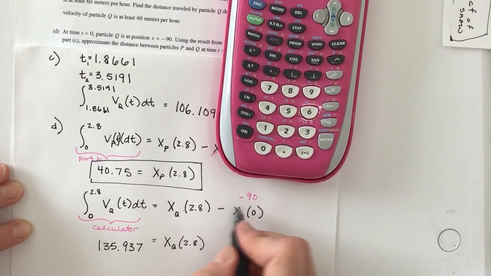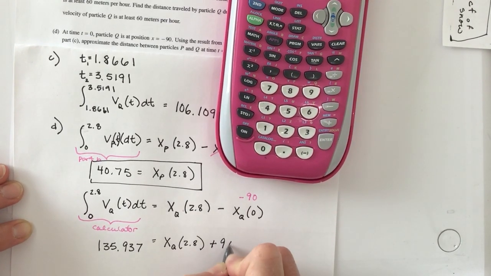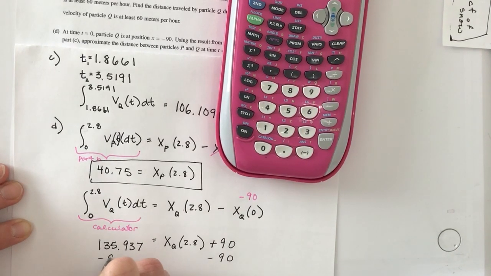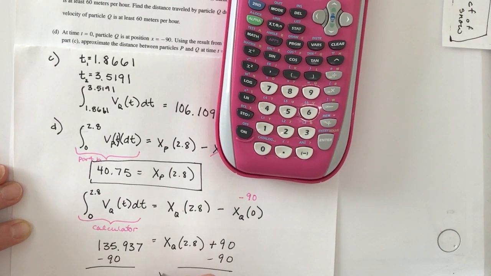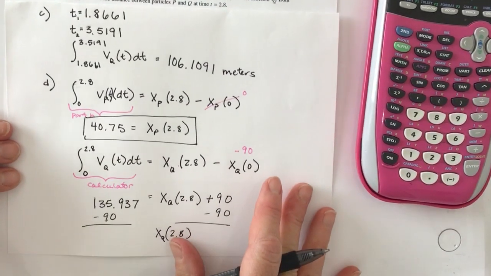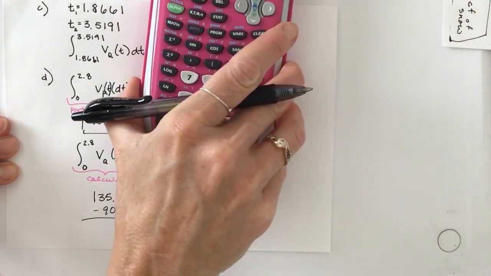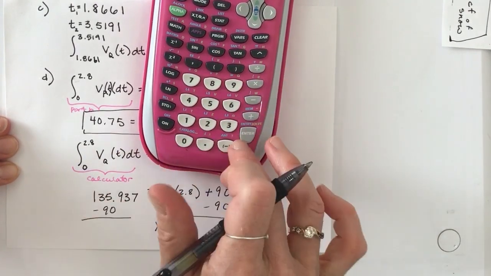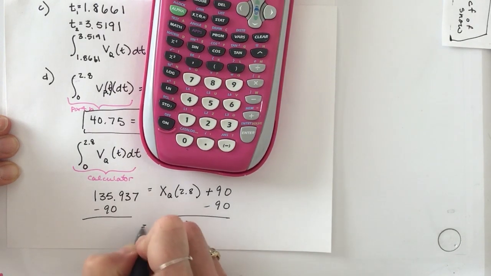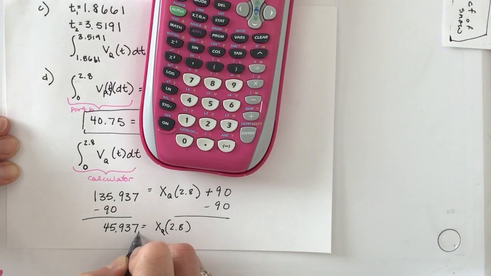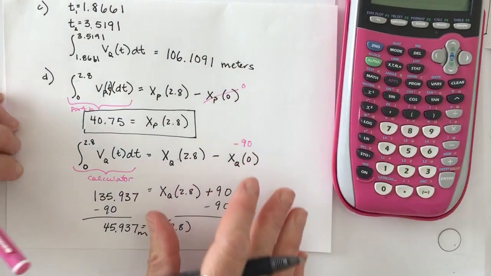Okay, and then subtracting a -90 is like adding 90, right? So then we have to subtract it over. Position of Q of 2.8. Can you guys see that still? Not quite. Let's move you up. There we go. Okay. So 135.937 minus 90 gives us 45.937 meters. And so let's go back to the question, see what they're asking.